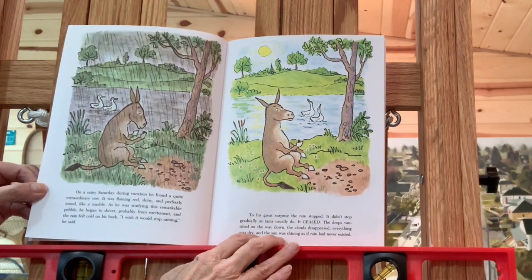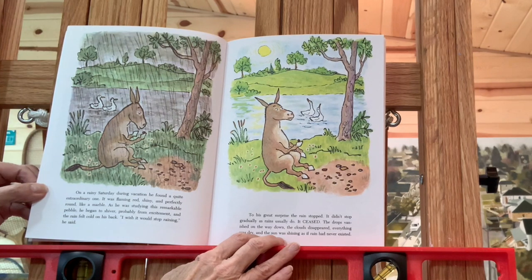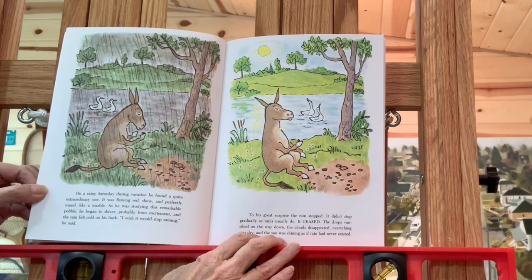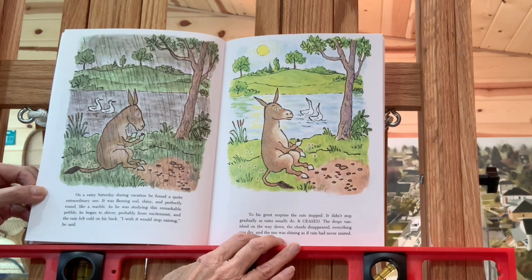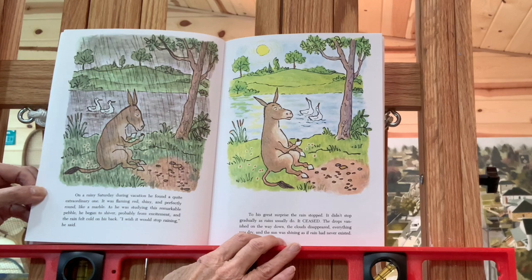One rainy Saturday afternoon during vacation, he found a quite extraordinary pebble. It was flaming red, shiny, perfectly round, like a marble. As he was studying this remarkable pebble, he began to shiver, probably from excitement and the rain, which felt cold on his back. "Ah, I wish it would stop raining," he said.